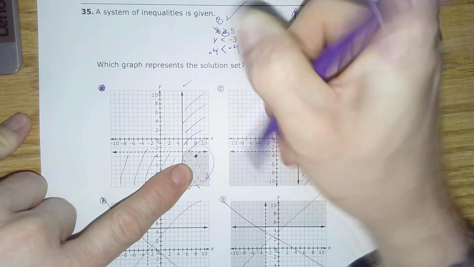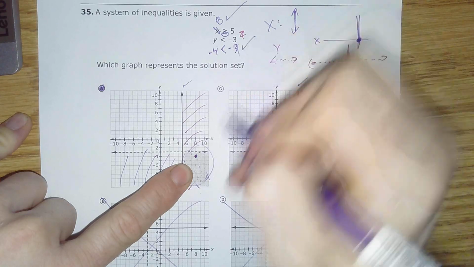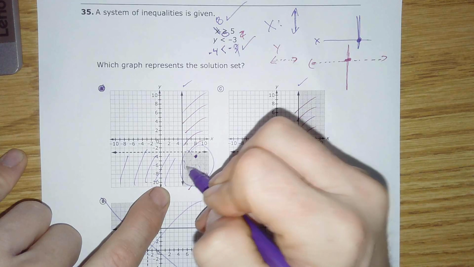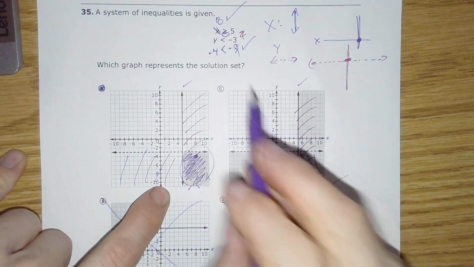Is -4 less than -3? Yes, it is. It's true. So this is the area of the coordinate plane that satisfies both of these requirements. Okay, hopefully that helped, and we'll be moving on to the rest of them here soon.